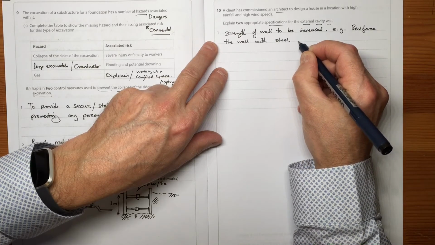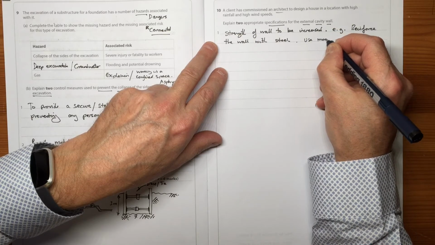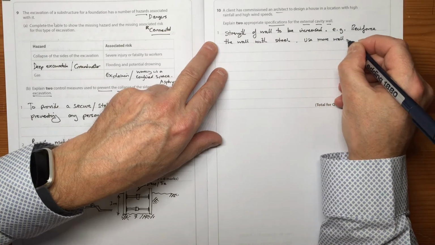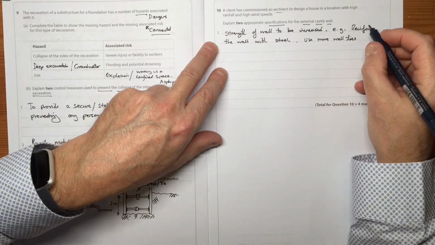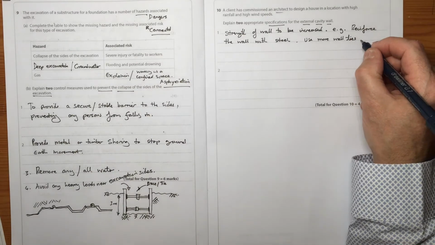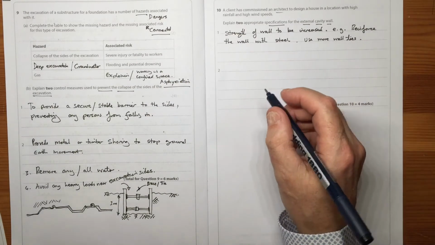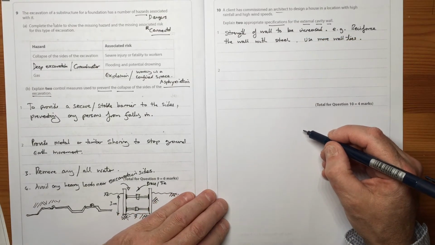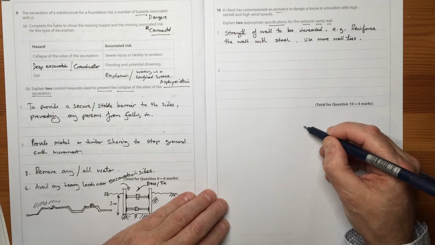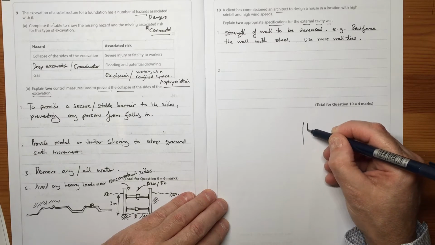Okay, or you could just use more wall ties than normal, perhaps. Now let's just have a look at a cavity wall. Okay, we could cavity wall. Sorry about that. There's one there.